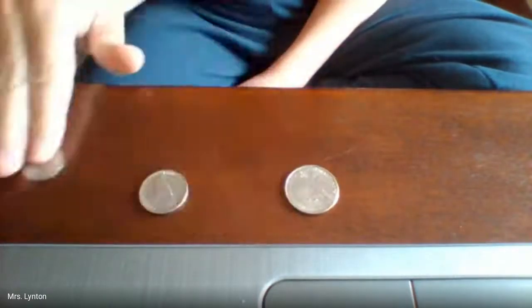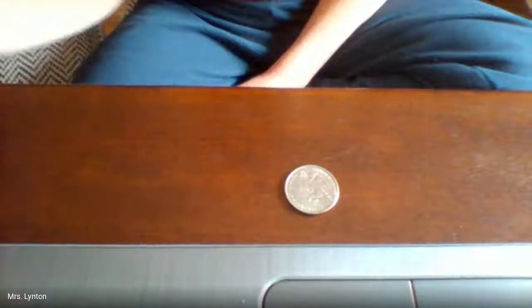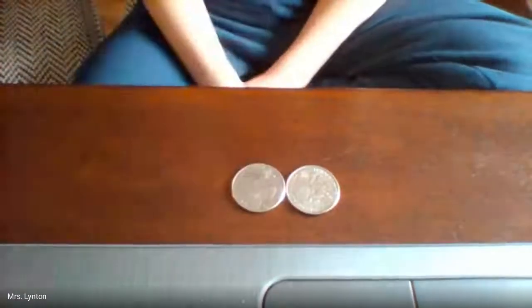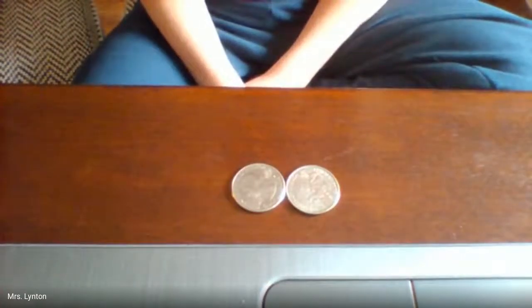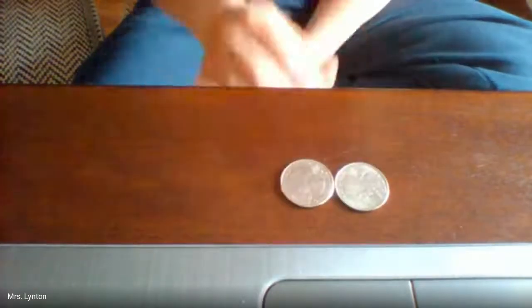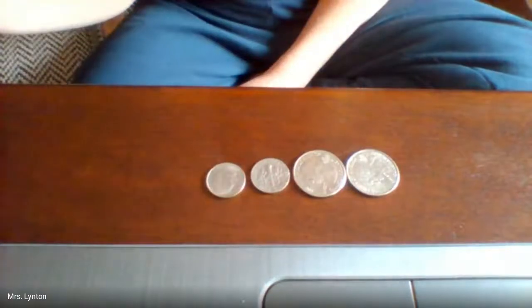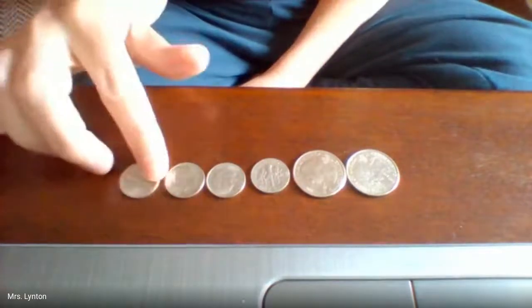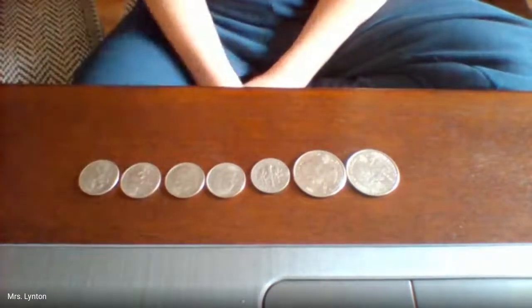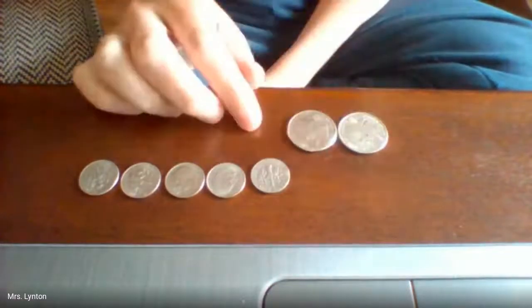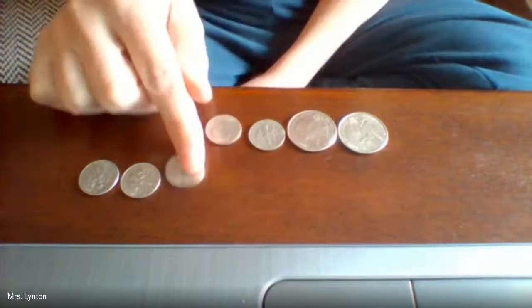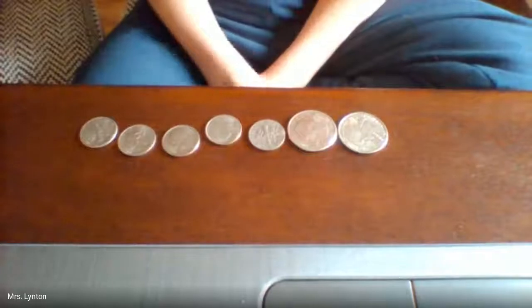Let's do one more together. Now I want you to answer, how much are 2 quarters worth? You should have said 50 cents. So if I have 2 quarters and 5 dimes, I have 50 cents. 60, 70, 80, 90, 100.